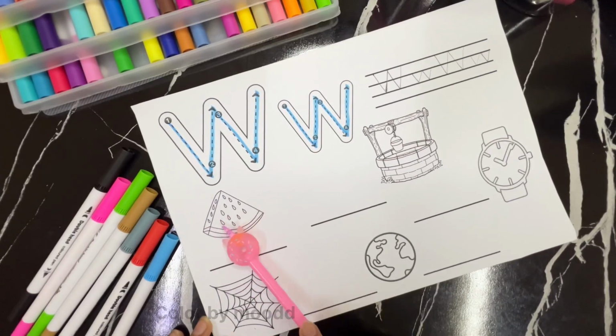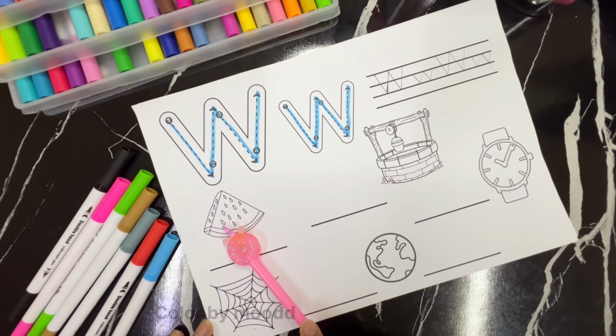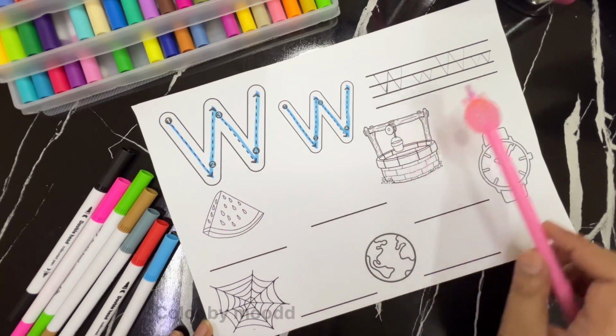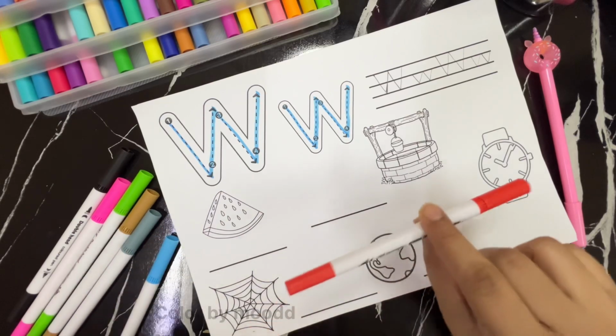Can you guess this picture? Which picture is this? Yes, this is watermelon. In watermelon we are going to use red color.